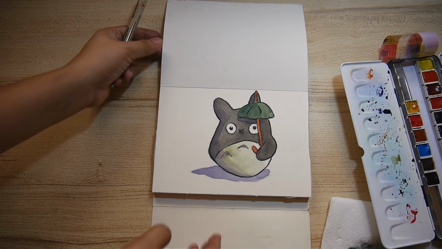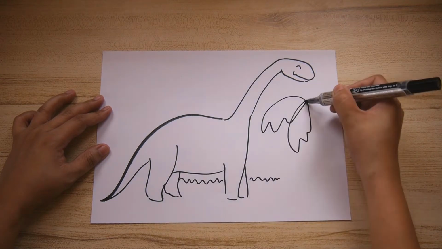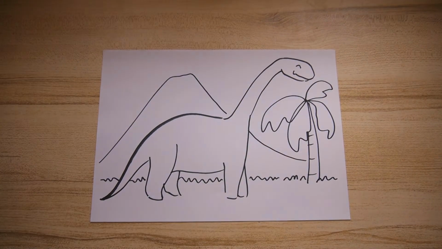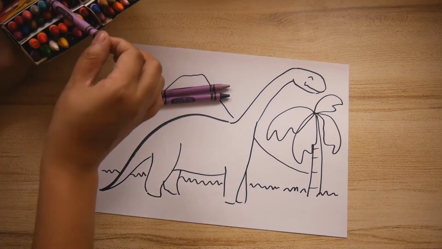If you don't have paint but you have other coloring supplies, use them. I will be using my crayon to color this Brontosaurus. My light source will be coming from above, a little bit to the right, so my shading will be on the opposite side of the surface where the highlights are.